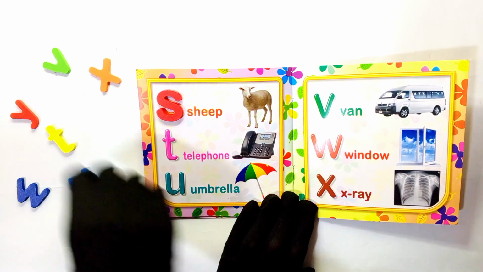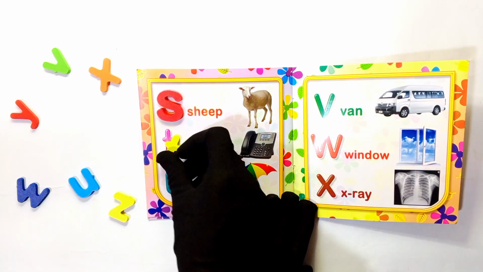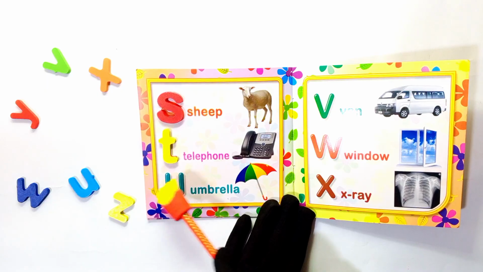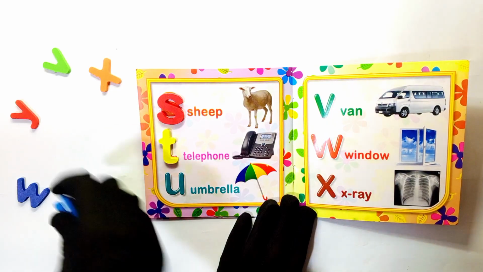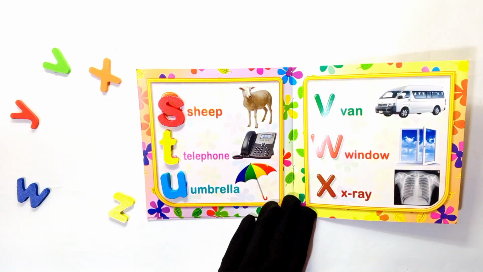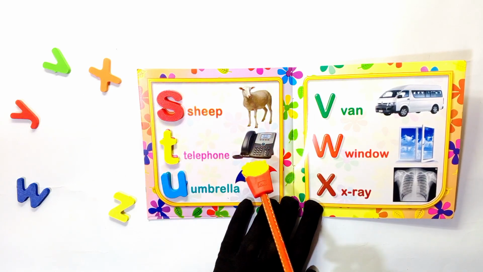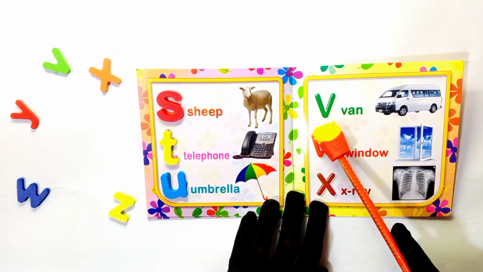No. Yes, T. T is for telephone. Next letter is U. Let's find U. U. U is for umbrella. S is for sheep. T is for telephone. U is for umbrella.